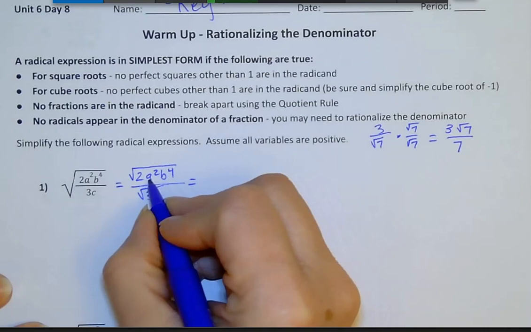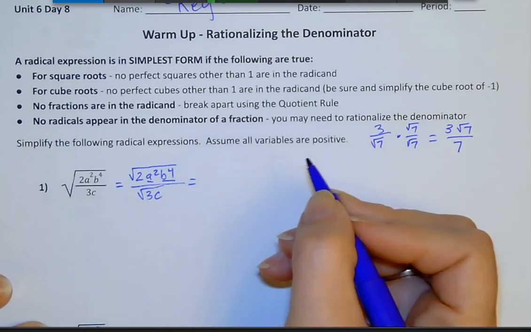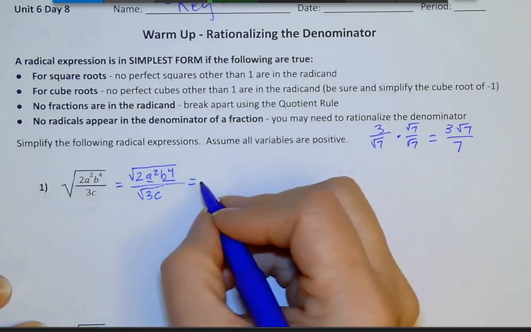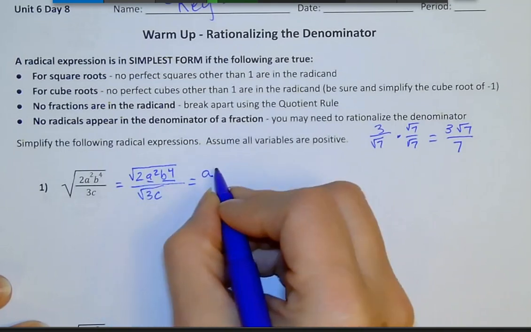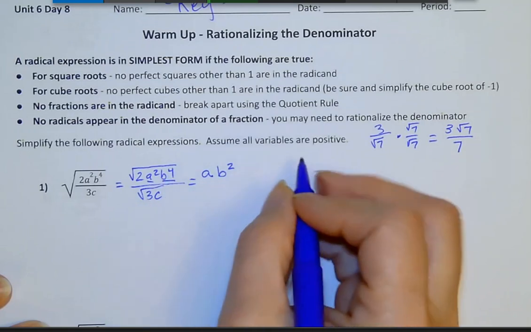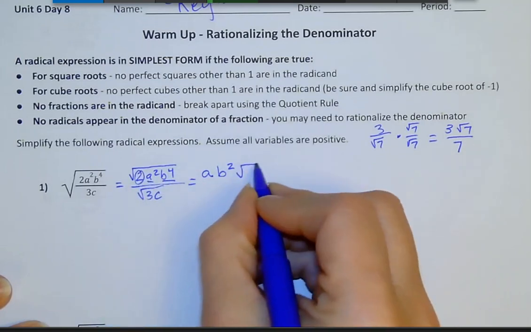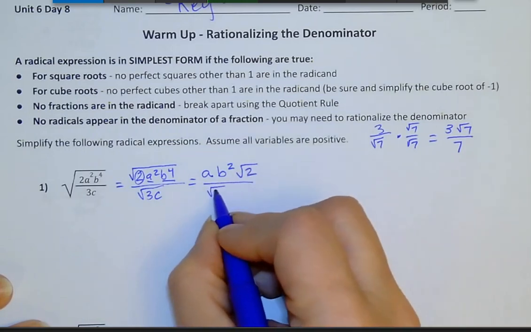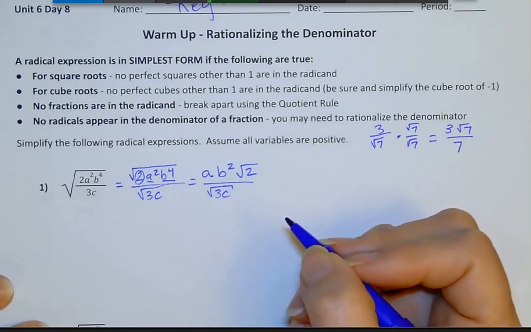Okay, so now I'm going to take out perfect squares. So a squared is a perfect square. It has an even exponent. And b to the fourth has an even exponent, also a perfect square. So the square root of a squared is a. The square root of b to the fourth is b squared, because I say 4 divided by 2 and pull that out. And I was not able to find the square root of 2, so I still have the square root of 2, just like that. This is all over the square root of 3c. Both 3 and c are under that radical, right?